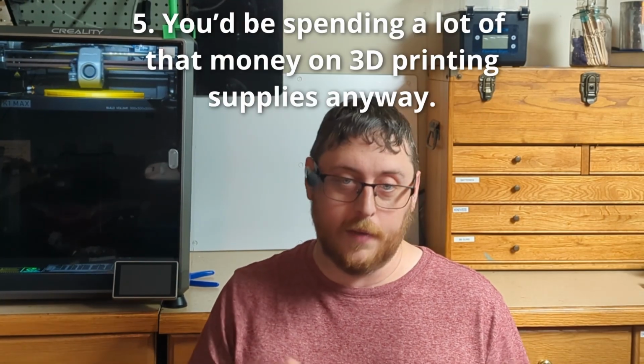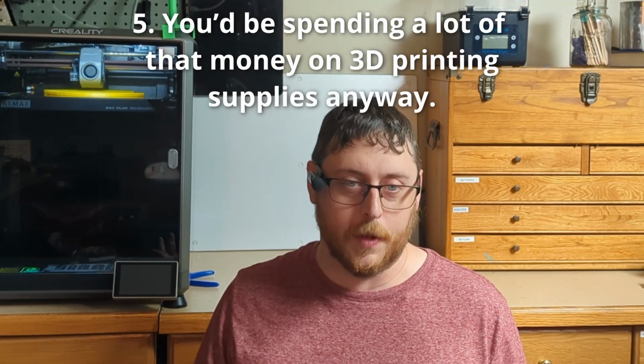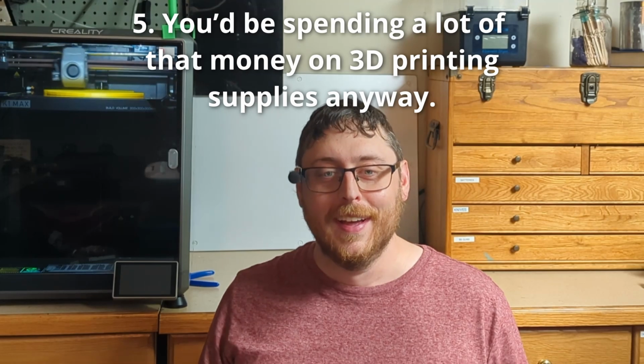And let's face it, you'd be spending a lot of that money you're making from the 3D prints on 3D printing supplies anyway. If you're anything like me, most of the money I make from my models goes right back into 3D printing. This way you can still get the things you need and want at a higher rate of return. So how does it actually work? Let's talk about the nitty-gritty of how you actually get points.